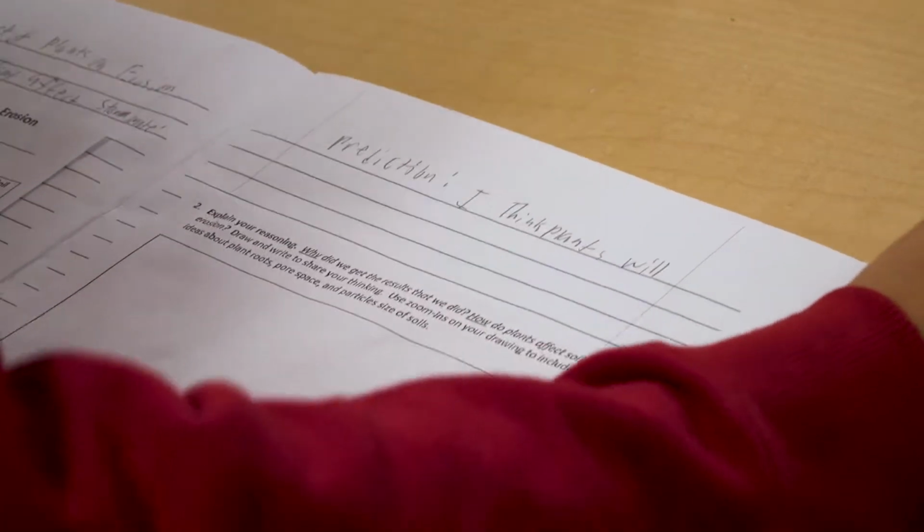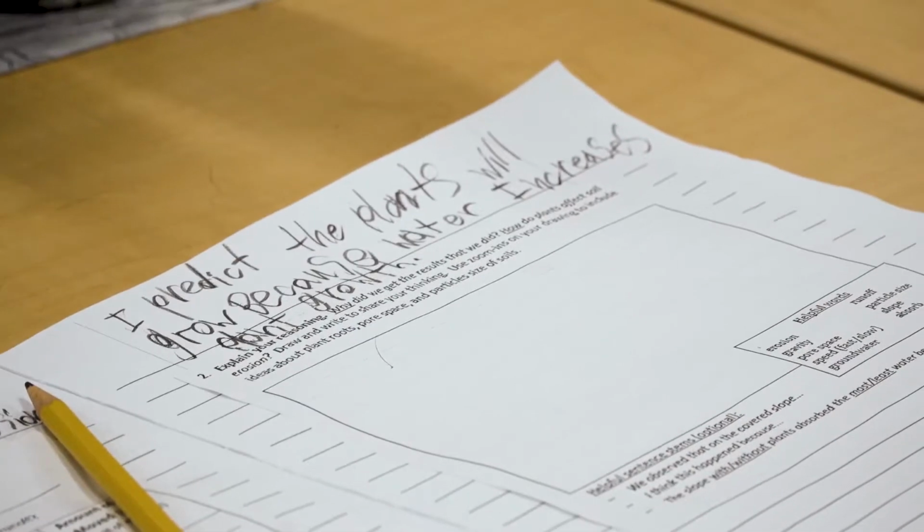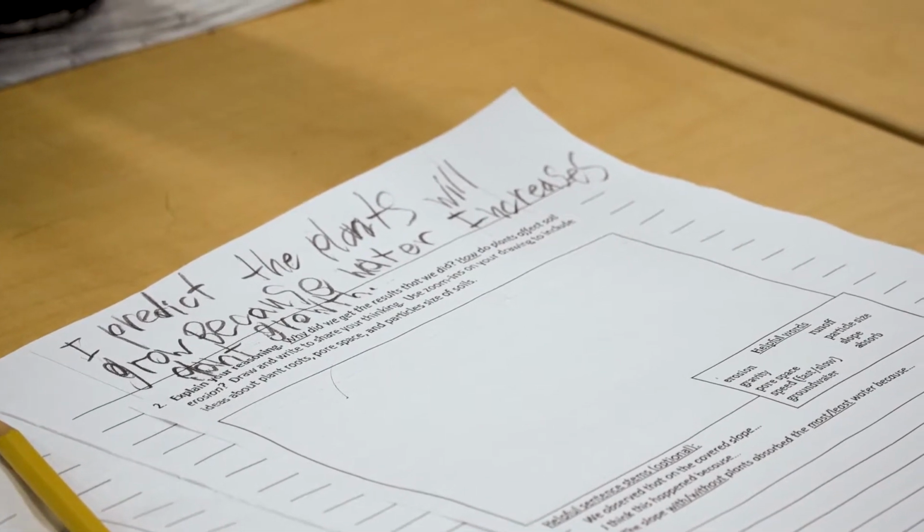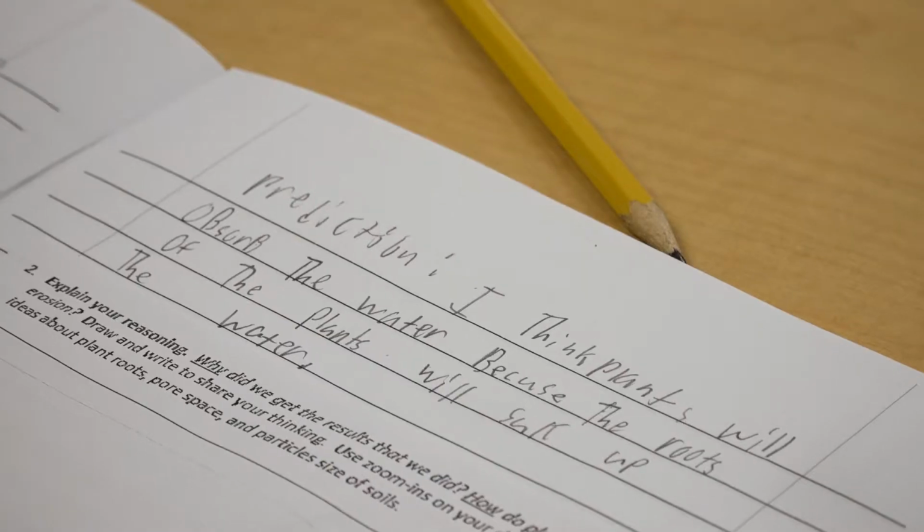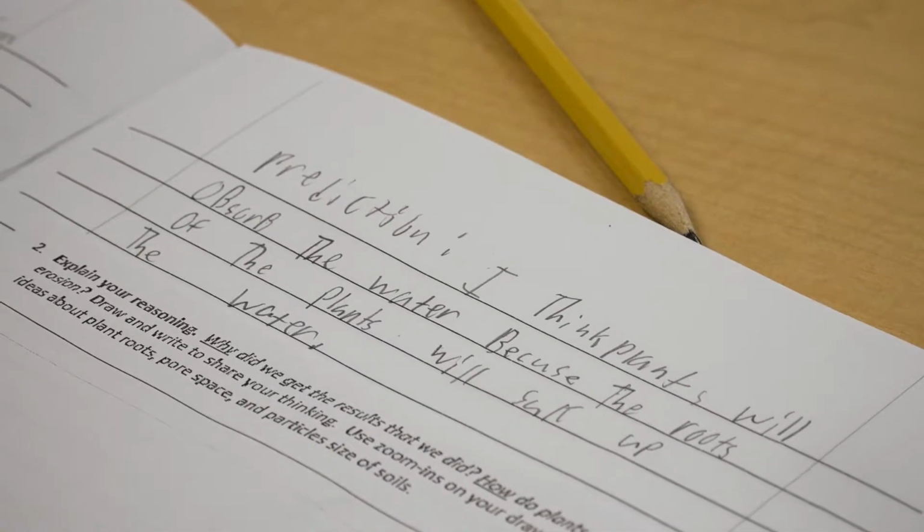And I want you to finish that sentence. I think plants will. It's helpful that they've already had lesson 2, which is very similar, so we didn't need to spend a lot of time on the procedural part.